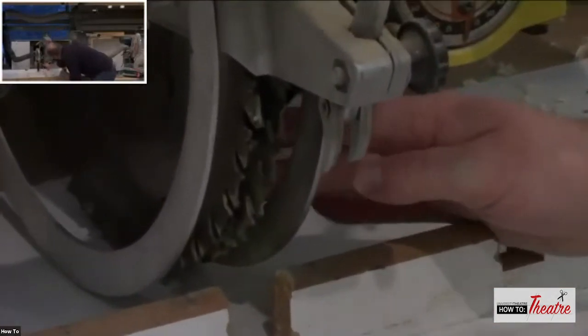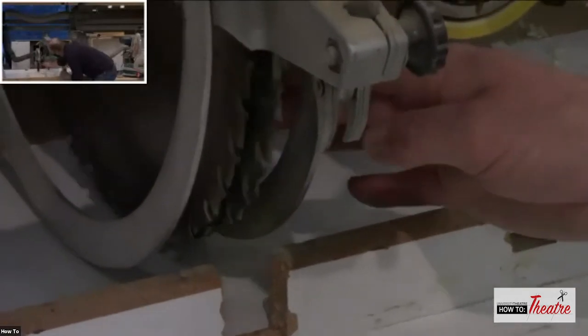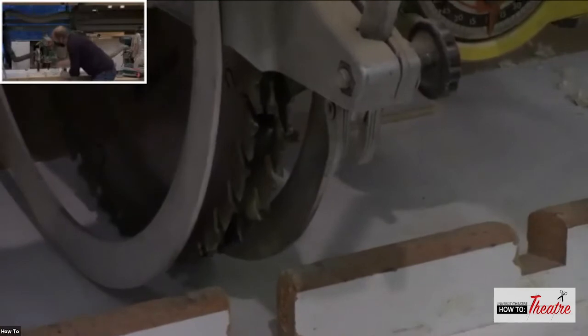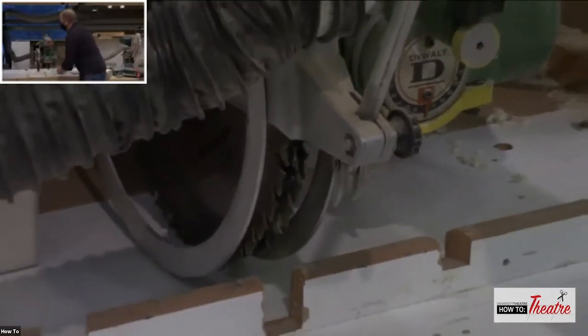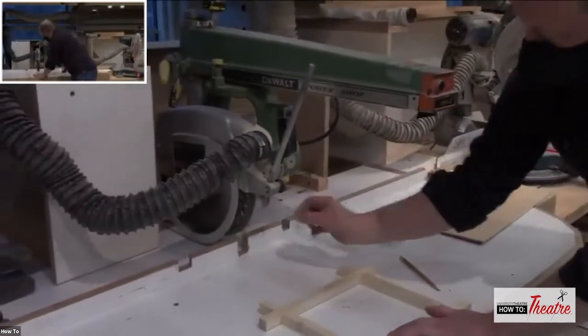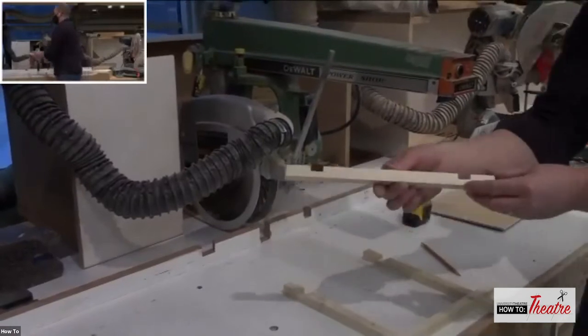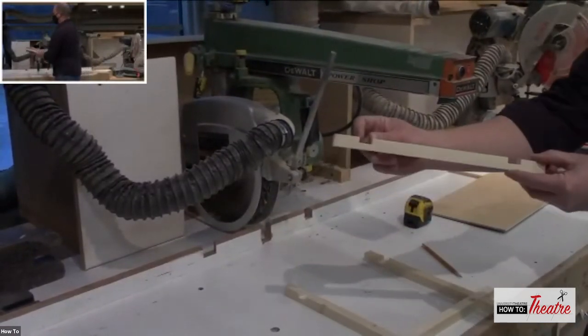So there are 2 blades, and then there are other blades in between those blades. So this is really nice for dado cuts, which is cutting notches. And we've got this set, so it's cutting a notch that is 3/4 of an inch wide.